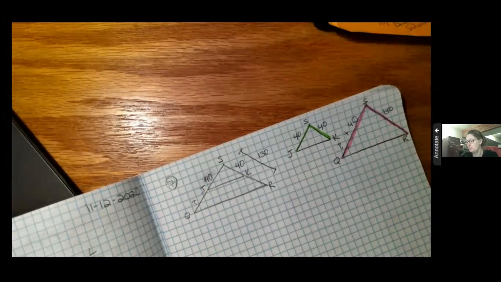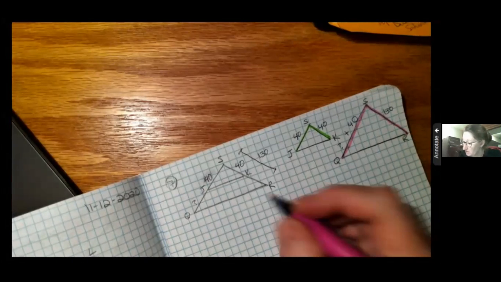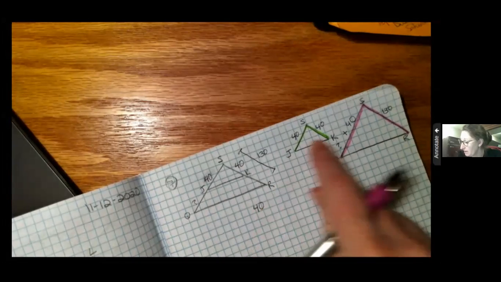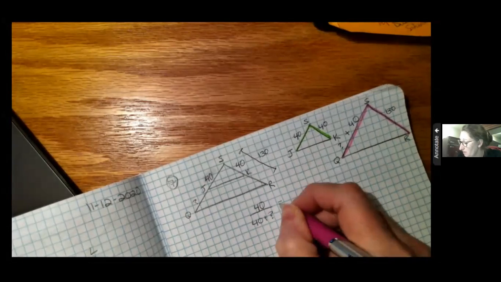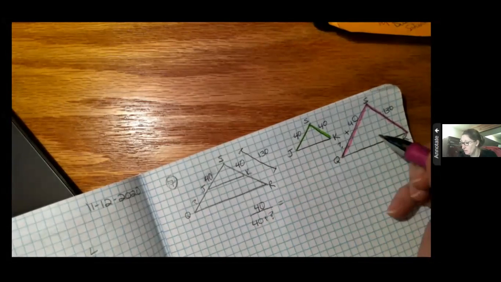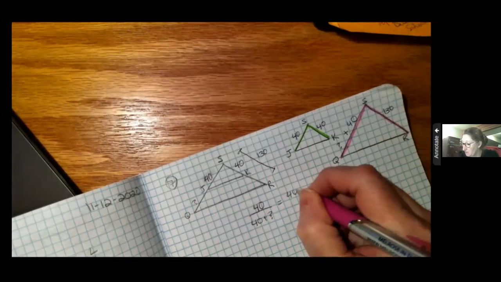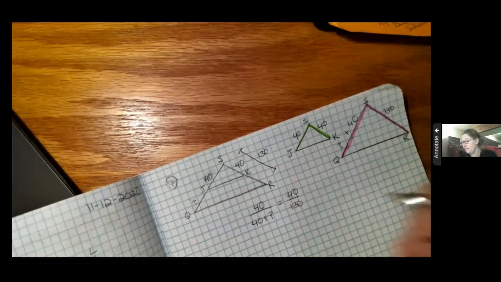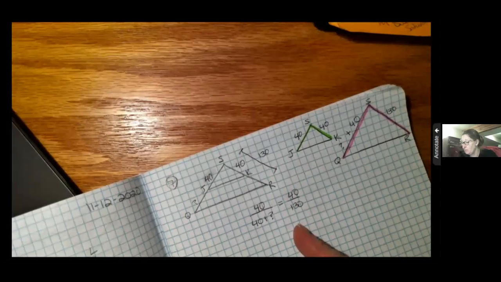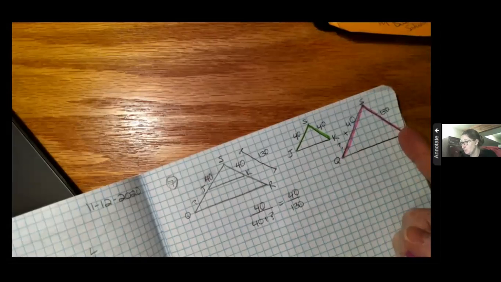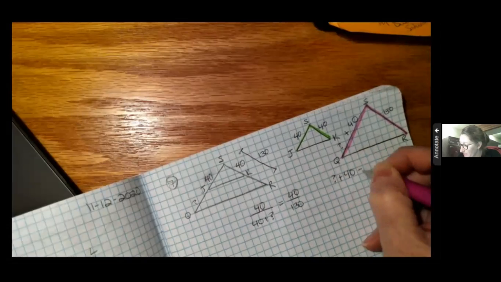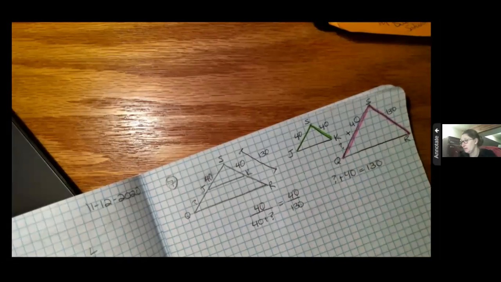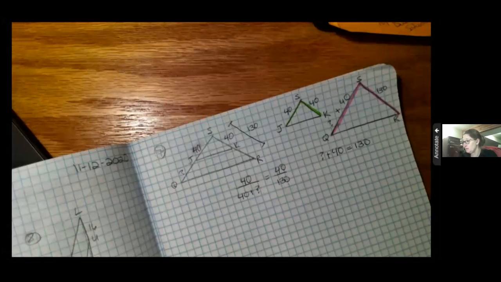And you can set this up 1 of 2 ways. You could do a proportion. You could say, well, 40 small side to big side over 40 plus question mark equals, I guess it'd be 40 over 130, right? Okay, there's that. Or if you go, well, wait a minute, these 2 sides are the same, you simply say question mark plus 40 equals 130. So there's the 2 ways to do it.